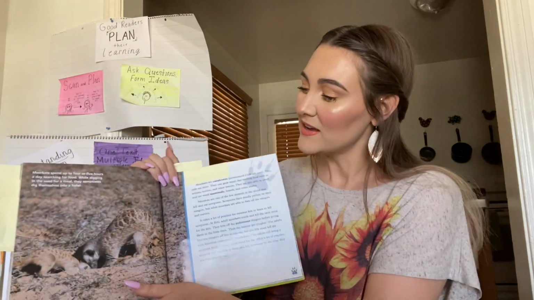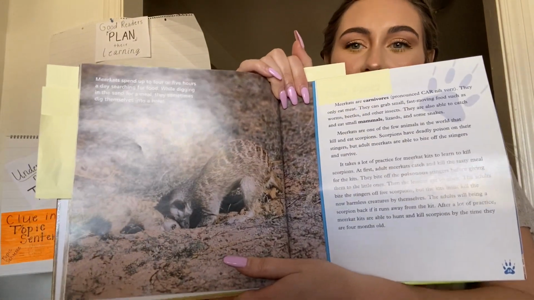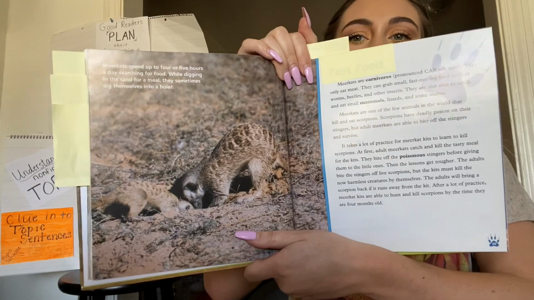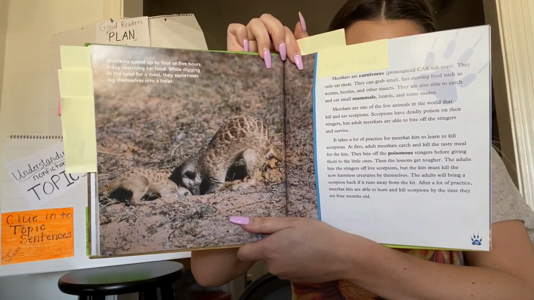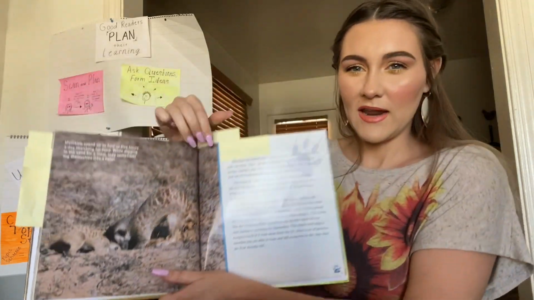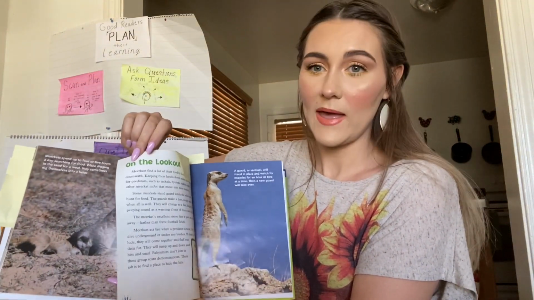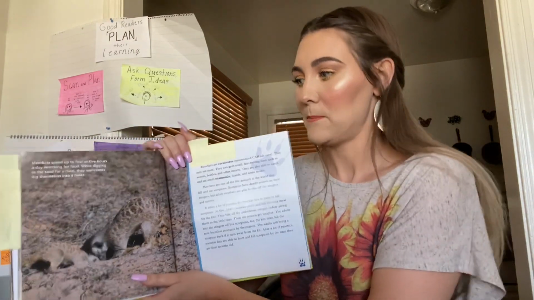So I want you to just go ahead and take a peek at the photograph. You can go ahead and read that text feature as well if you'd like. And I believe that's the only page, because then it goes into a new heading in that chapter. So we're just going to stick with this one for today.